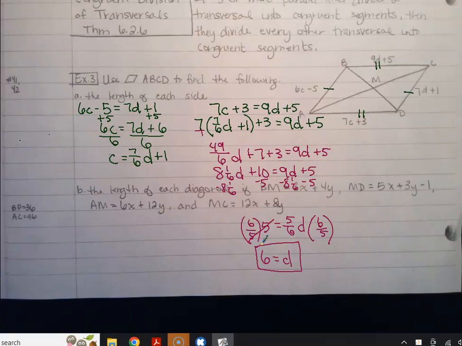That being the case, if we know 6 is D, 7 times 6 is what? If 6 is D, 7 times 6 is 42 plus 1 is 43. Here we have 9D plus 5. 9 times 6 is 54. 54 plus 5 is 59. So that side length would be 59. Okay, so we could do that afterwards.